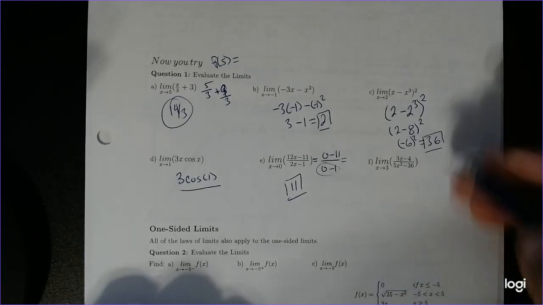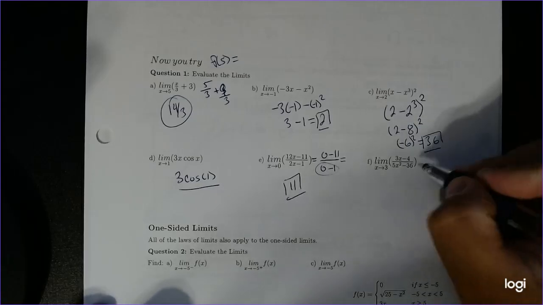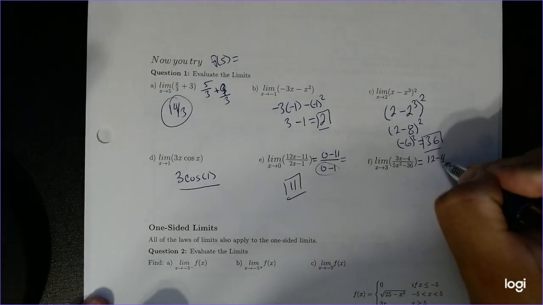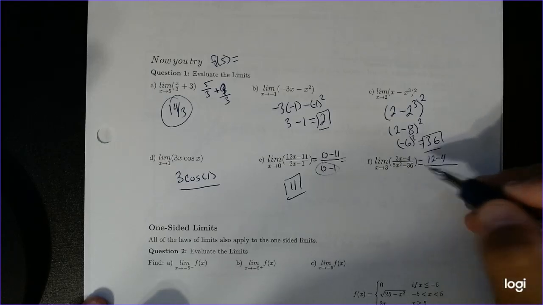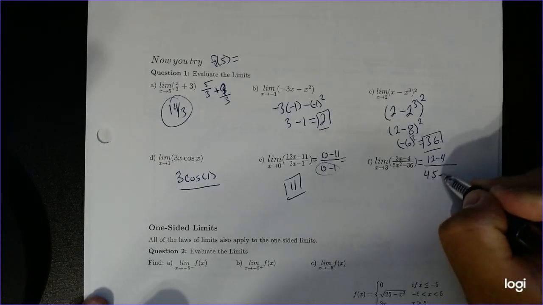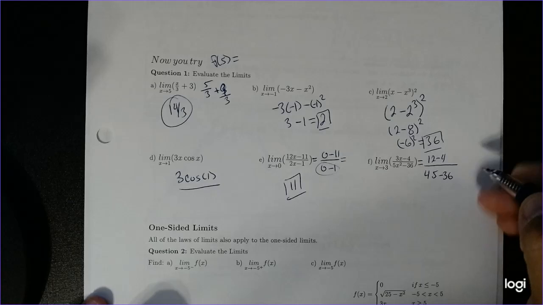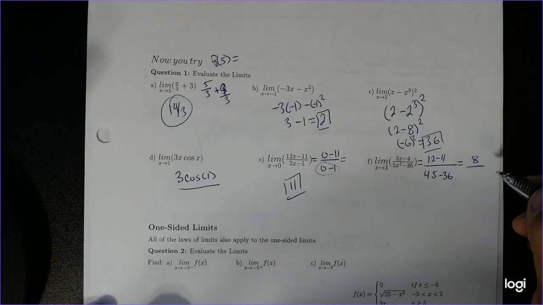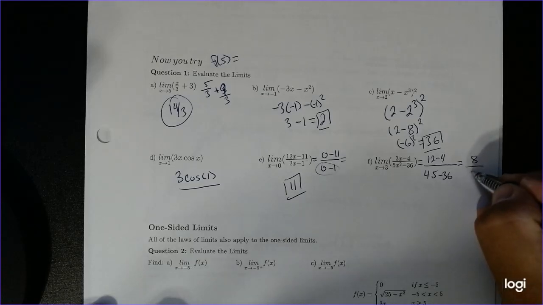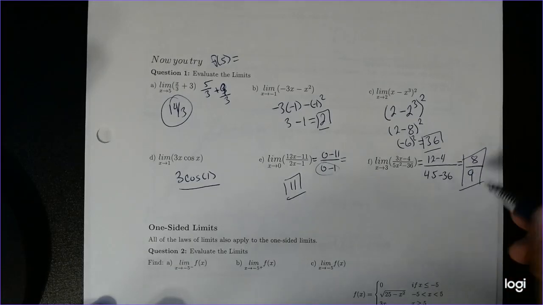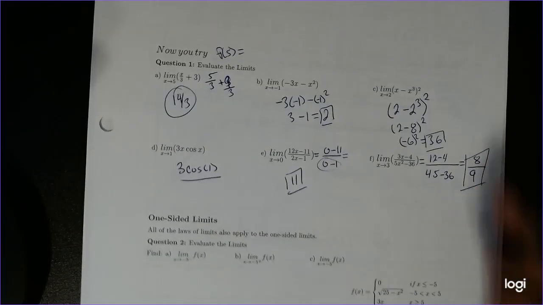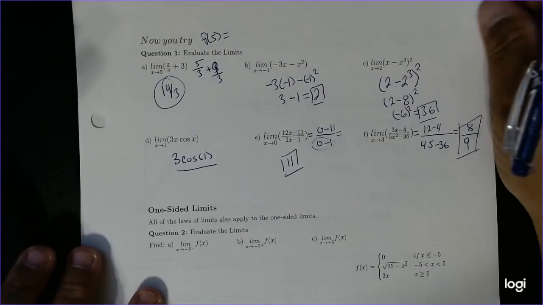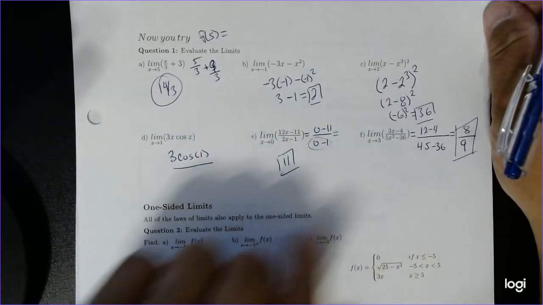And then finally the last one. So again, we have another situation. Just got to verify. So plug in 3, that's 12 on top minus 4. And on the bottom, that gives me 9 times 5 is 45 minus 36. Good, right? Because that doesn't give me 0, which is all that matters. So on the top I get 8. And on the bottom I get 9. And there we go. So that's really nice, right? Plug and chug is the easiest way to do so.